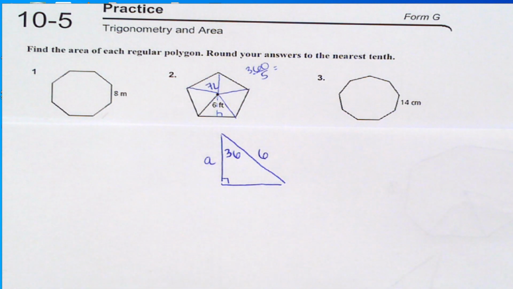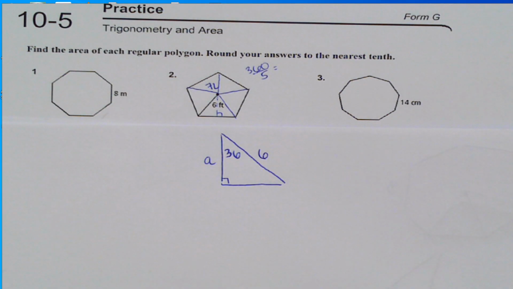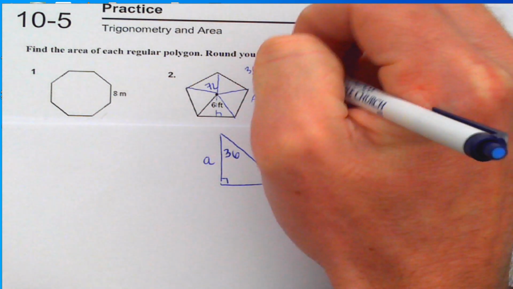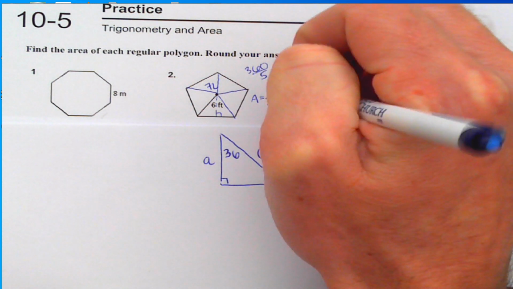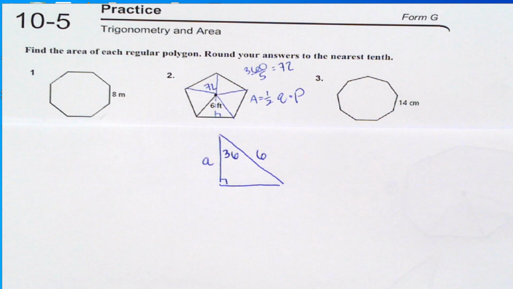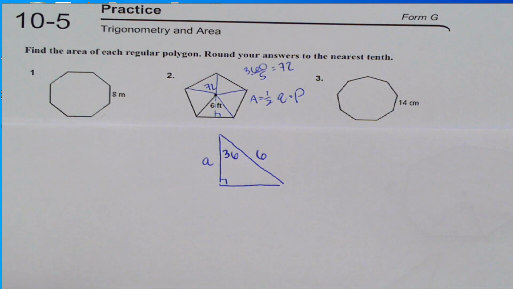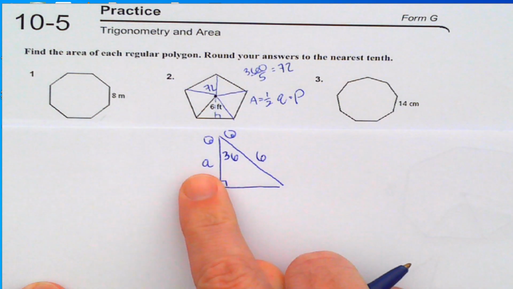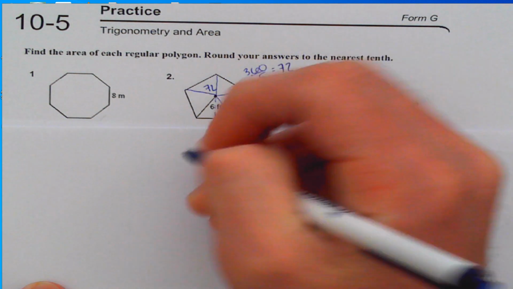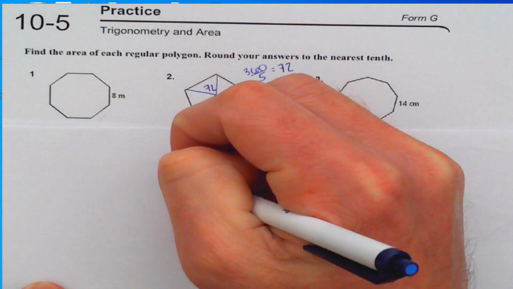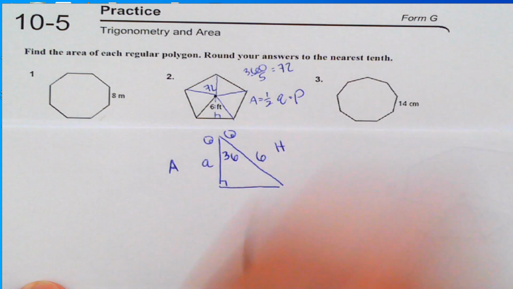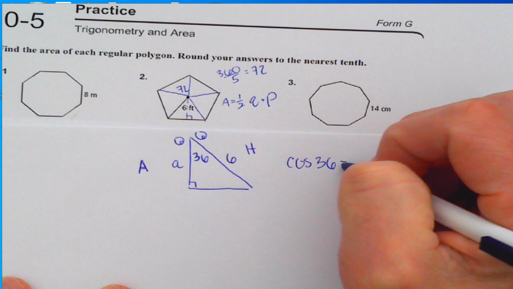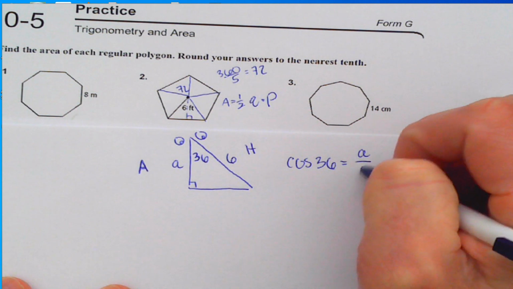Okay, so this is the harder ones to do because my formula is 1/2 apothem times perimeter. Well, I can't actually find either one of these out yet. I have to use my trig. So I'm going to use my trig. I have my eyes on the prize. Eyes on 36. So we have the adjacent and we have the hypotenuse. So that's going to be cosine. So we're going to do the cosine of 36 equals adjacent over hypotenuse.